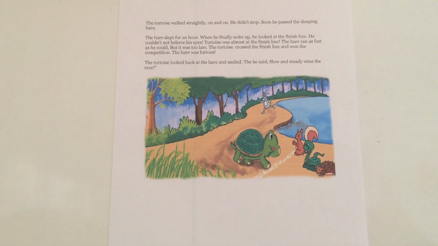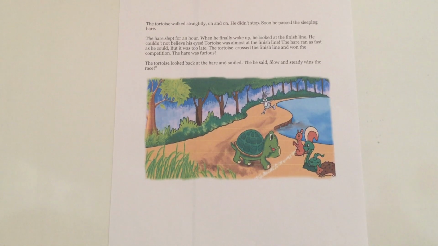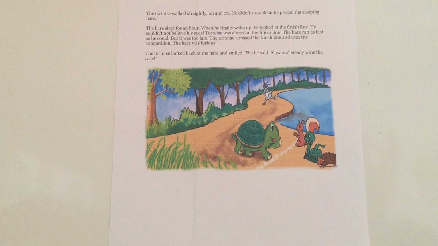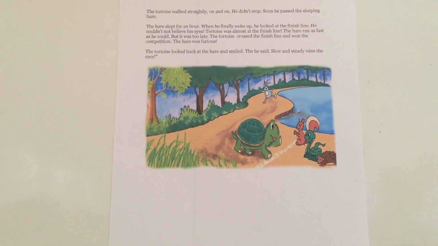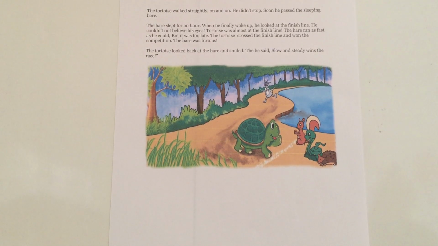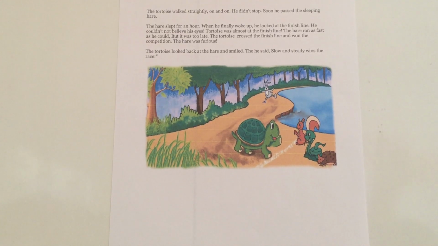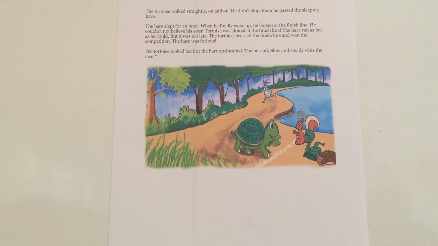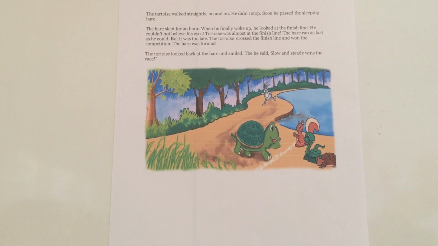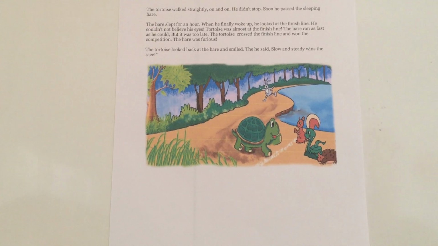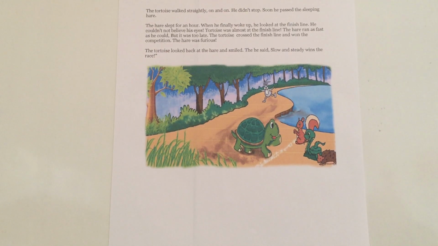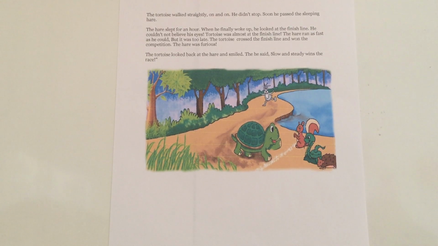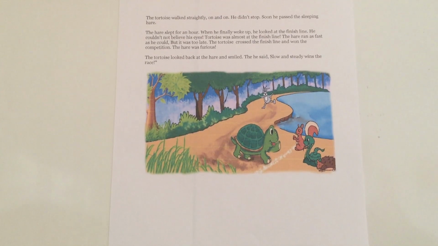The hare slept for an hour. When he finally woke up, he looked at the finish line. He could not believe his eyes. The tortoise was almost there. The hare ran as fast as he could, but it was too late. The tortoise crossed the finish line and won the competition. The hare was furious. The tortoise looked back at the hare and smiled. Then he said, "Slow and steady wins the race."